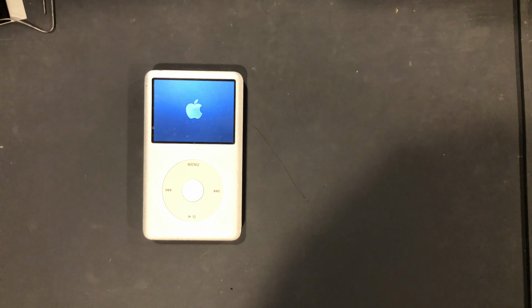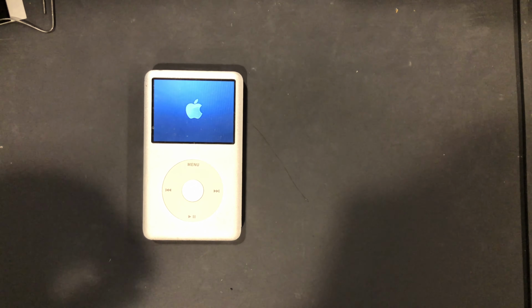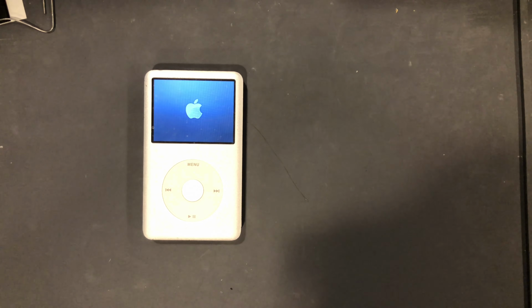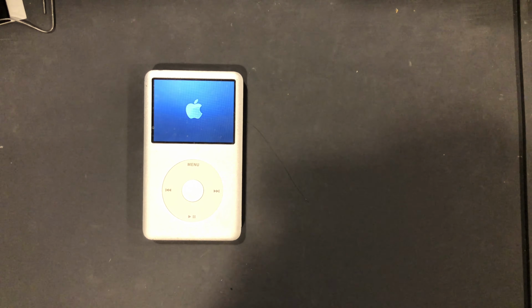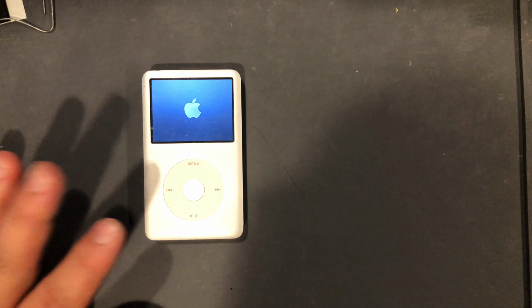Now if you get into the 6th generation 160 gigabyte or the 7th gen 120 gigabyte, it's not going to work. The 6th gen 160, the 6th gen 80, and the 7th gen 120 can only be upgraded to a max of 128 gigabytes. This has never made any sense to me.